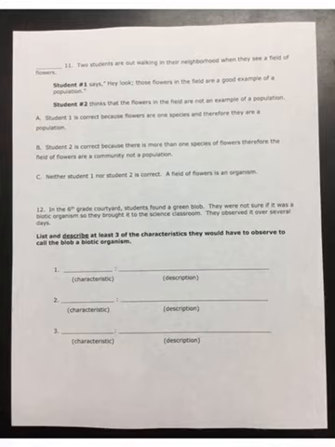Number 12, in the 6th grade courtyard, students found a green blob. They were not sure if it was a biotic organism, so they brought it to the science classroom. They observed it over several days. List and describe at least 3 of the characteristics they would have to observe to call the blob a biotic organism.